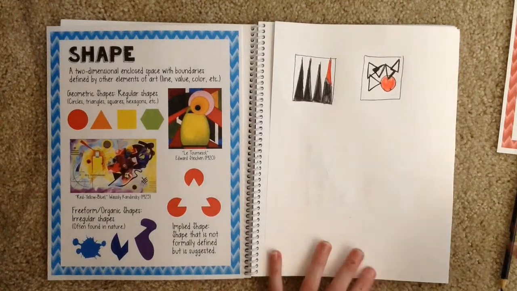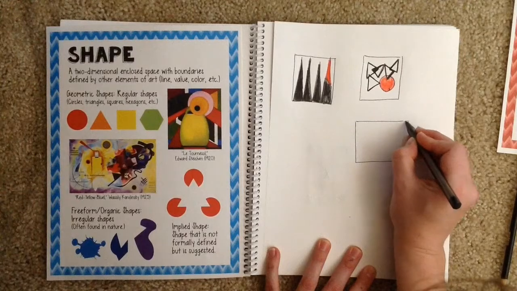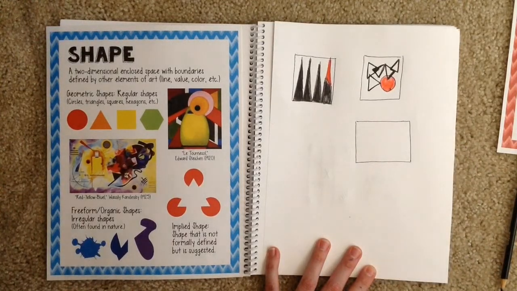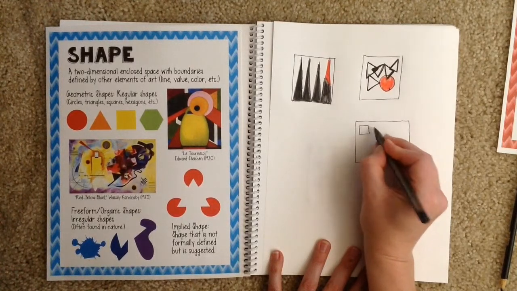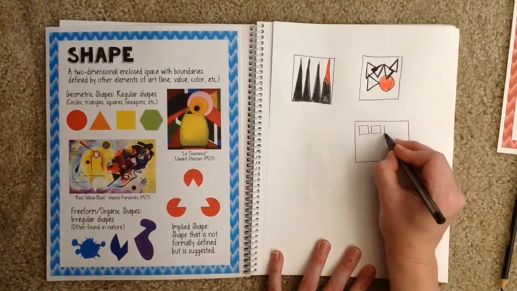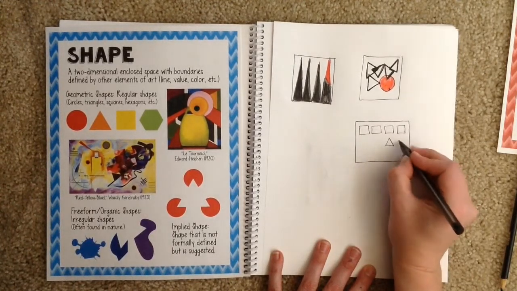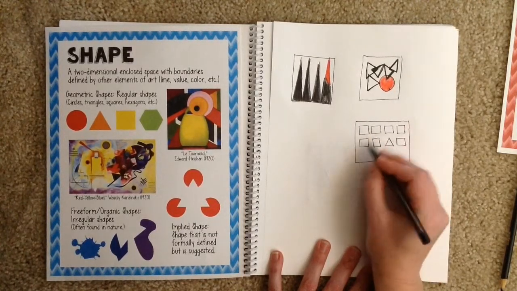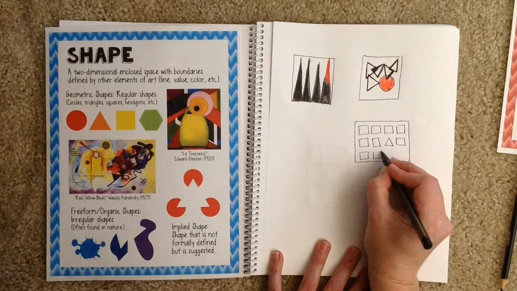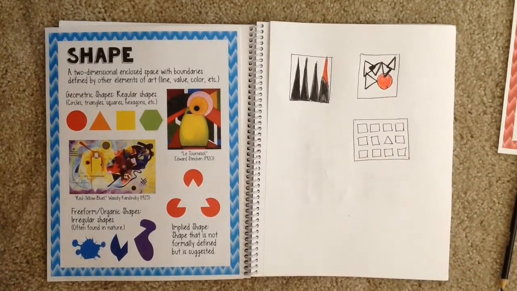We even talked about you could do square, square, and then they could color those in to create a finished product there.